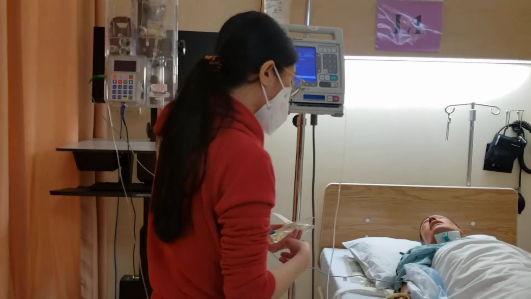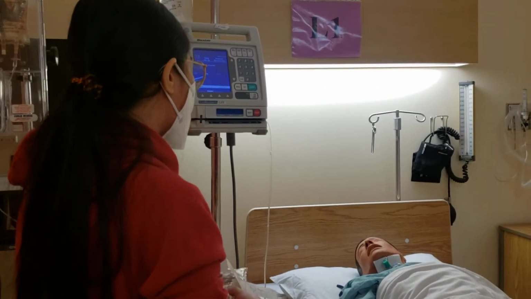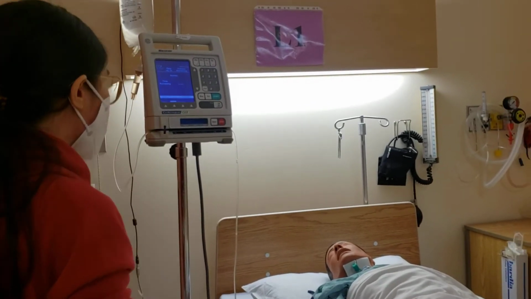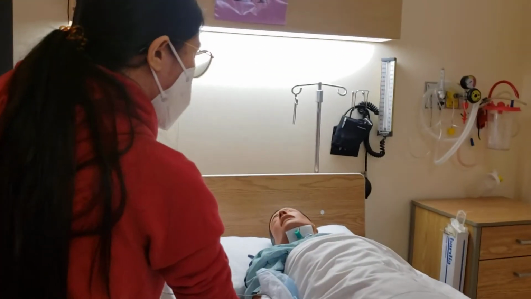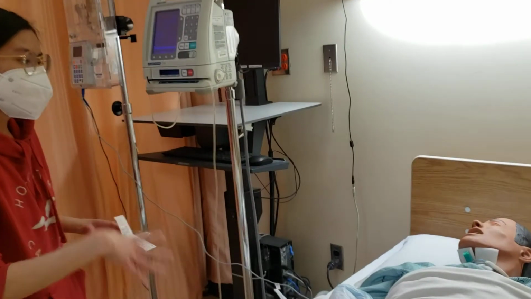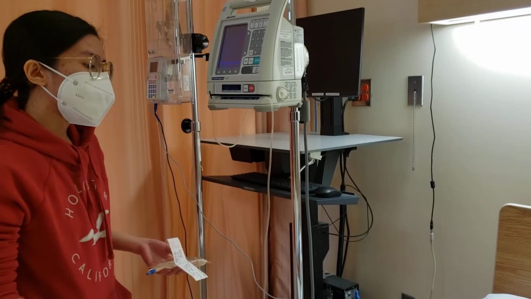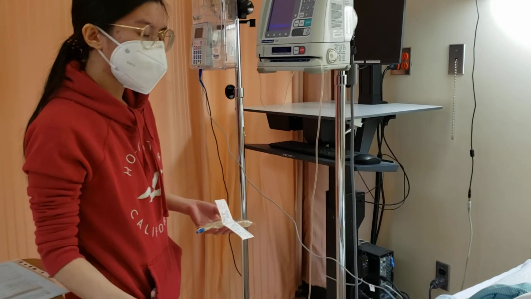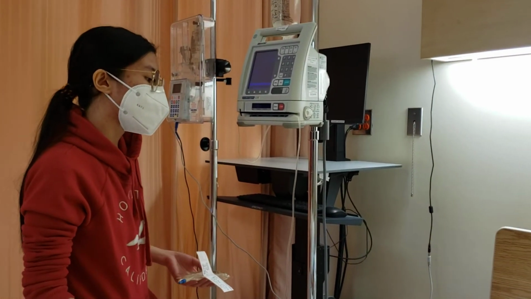Mr. Tyson, your doctor has ordered for you PCA, or pain medication for you. This medication, you can use this button. Once you hear that beep, it means it has infused in your system, and then you can get your pain medication. And you have to wait for about 5 minutes or so to get another dose of that medication.